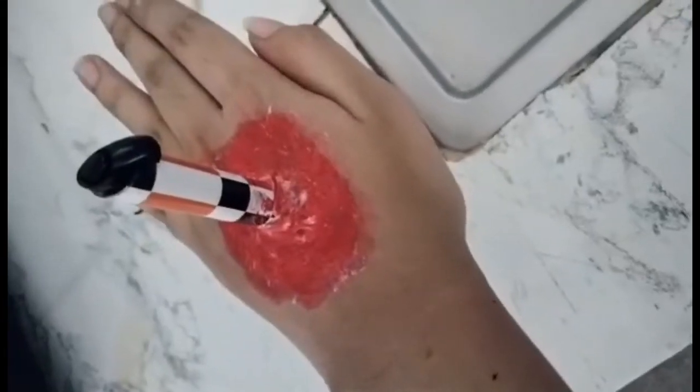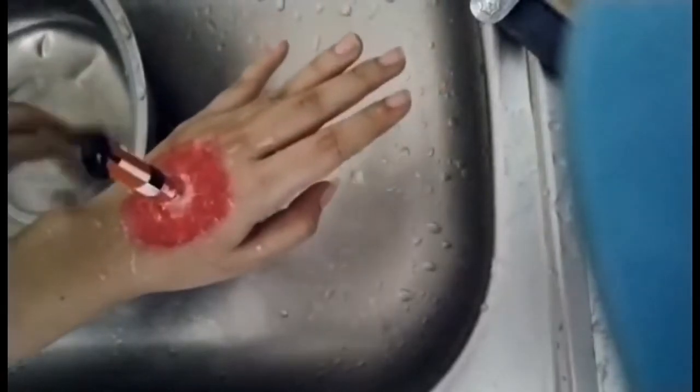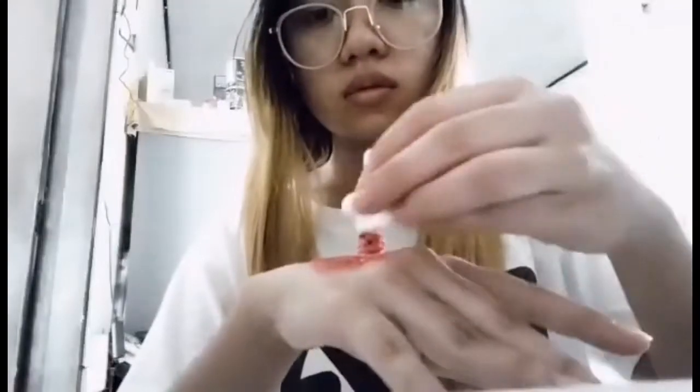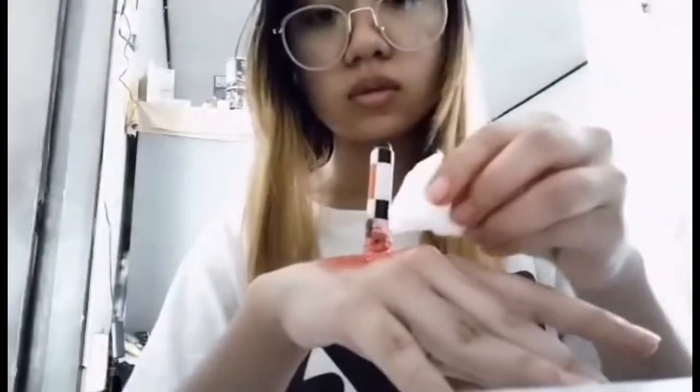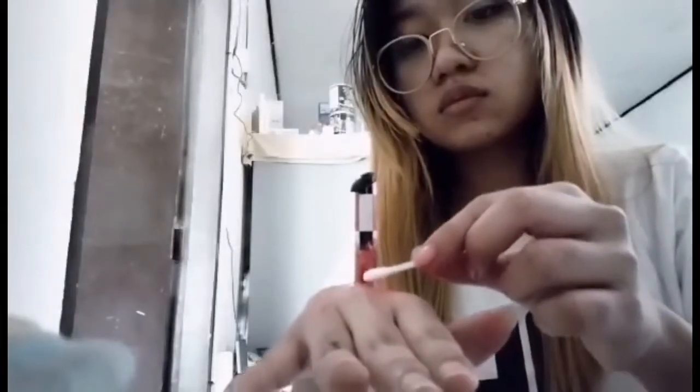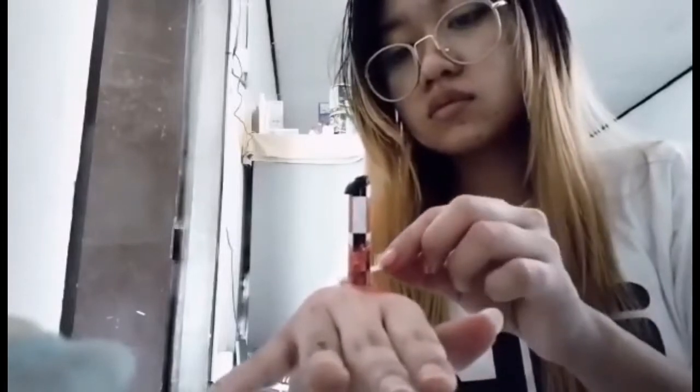Puncture wound. First, wash your hands. This helps prevent infection. Second, stop the bleeding. Apply gentle pressure with a clean bandage or cloth. Clean the wound. Rinse the wound with clear water for 5-10 minutes. Apply an antibiotic. Apply a thin layer of antibiotic cream or ointment.